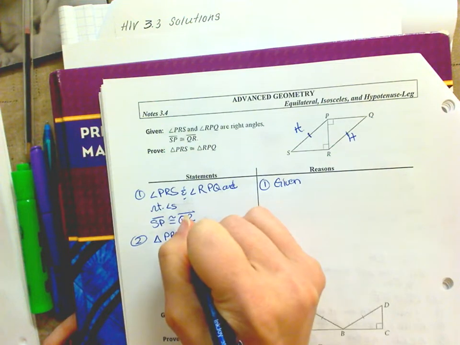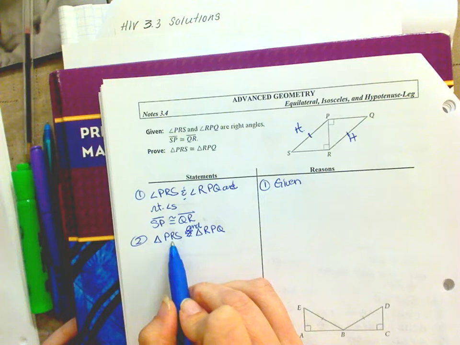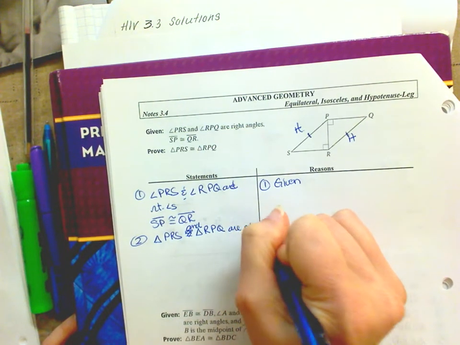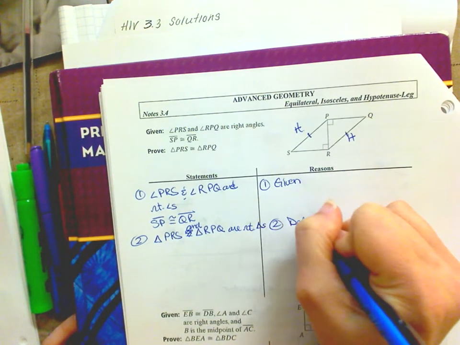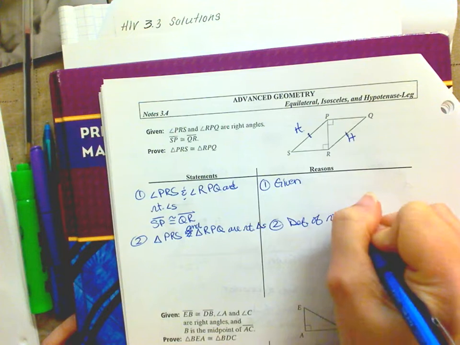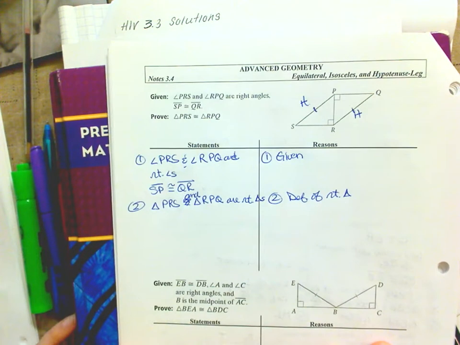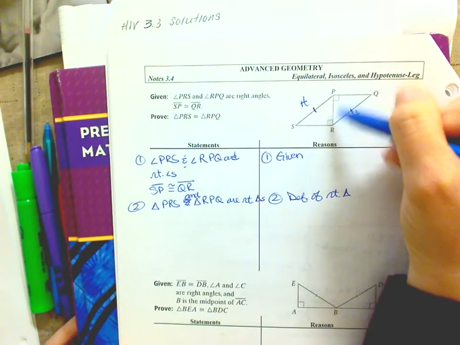Oh wait, just jumping ahead. Triangle PRS and triangle RPQ are right triangles. Same as before, definition of right triangle. It's got a right angle, so it must be a right triangle. And then we needed to talk about a leg, and we said already they share this leg.